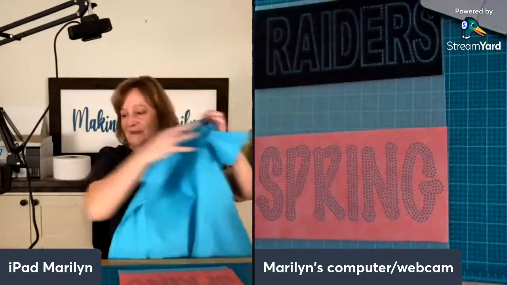Enough of my rambling. Okay, so I have spring. It's a pretty large word. I always make them, or I try to make them, recently, within the cutting mat of a Cricut. So 11.5 inches or less.